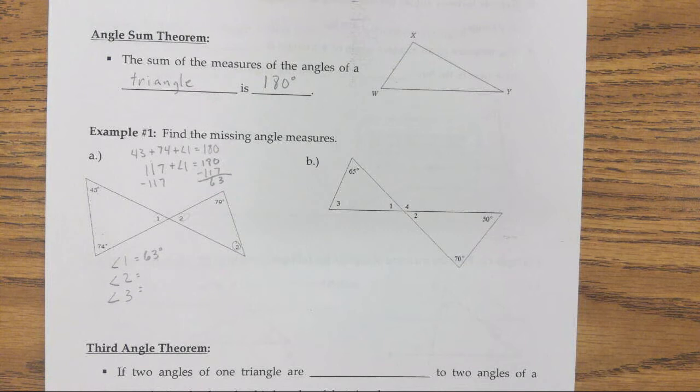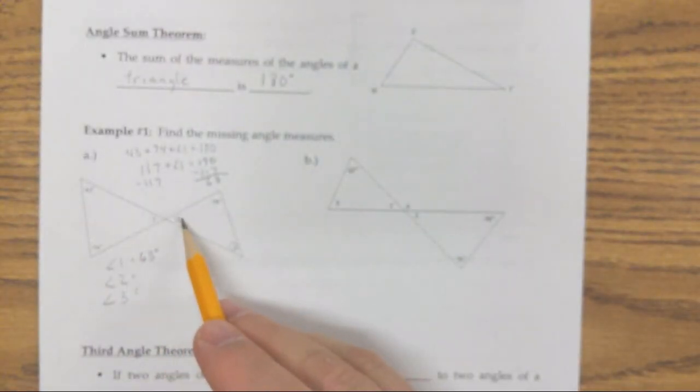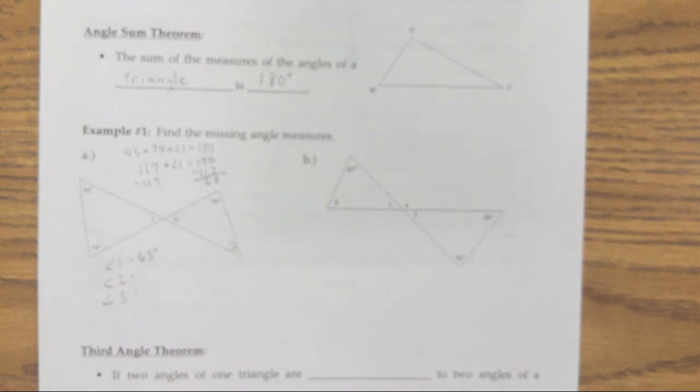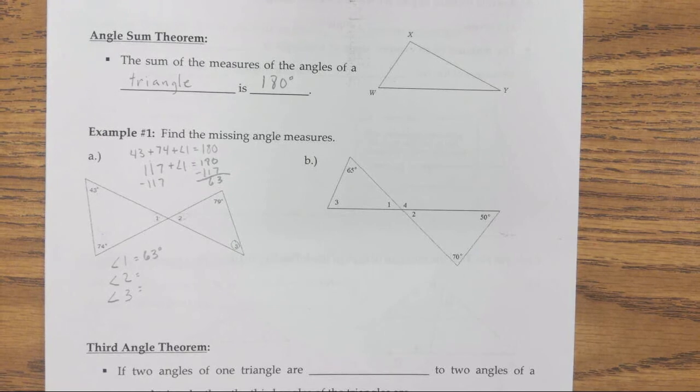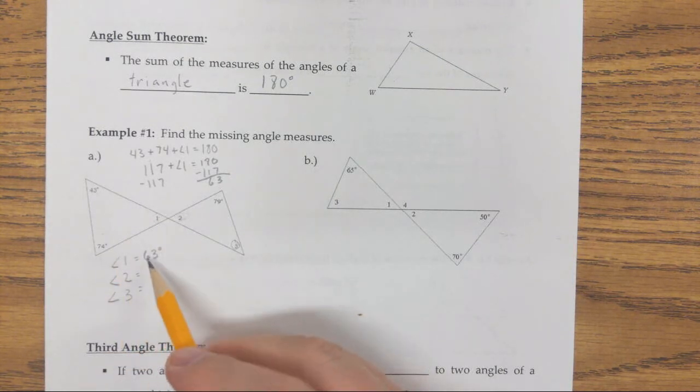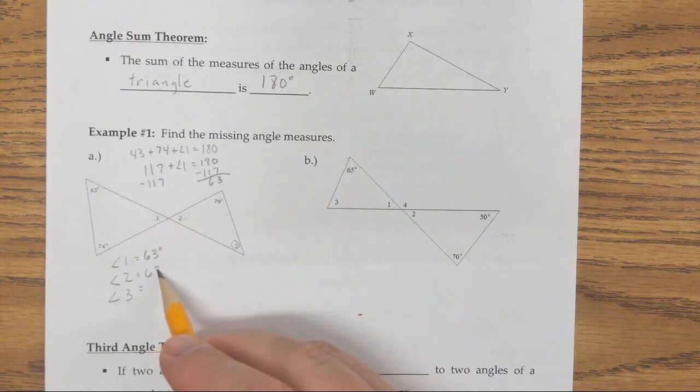So if angle 1 is 63 degrees, and I see that these two lines intersect each other, angle 1 and angle 2 are what kind of angles? That is correct. They are vertical angles. So angle 1 and angle 2 are congruent, or equal to one another. That means angle 2 is 63 degrees as well.